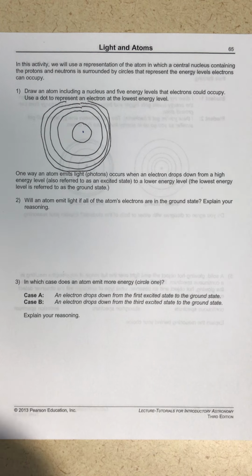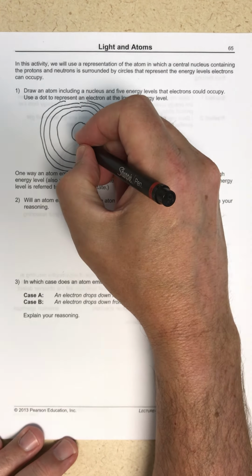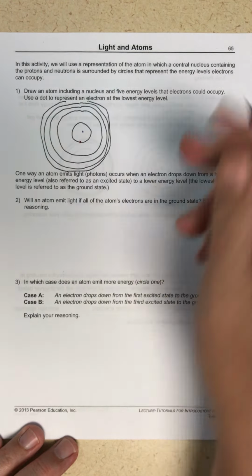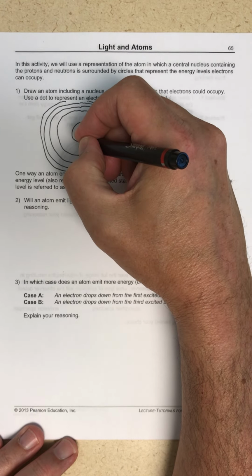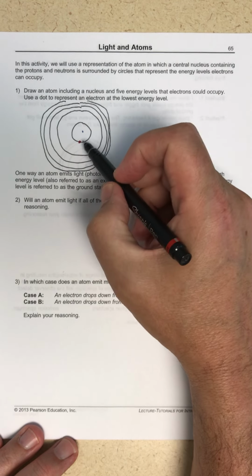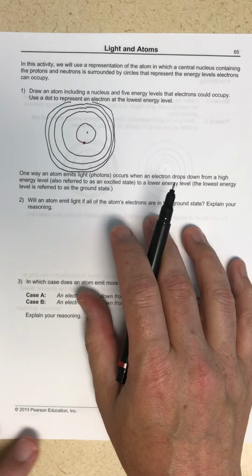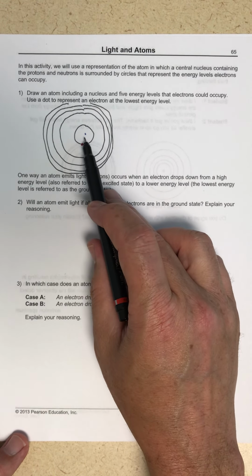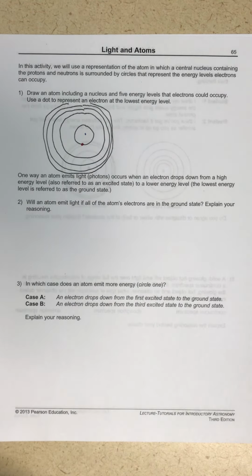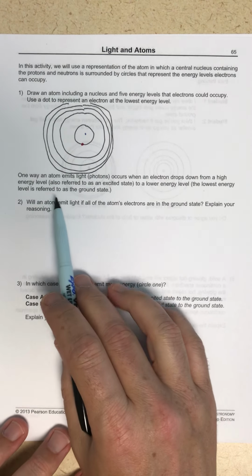All right. And I'm going to put the electron in the lowest energy state. So that is this shell, or orbital, if you're used to hearing those terms, that is closest to the nucleus. That is when it is most tightly bound to the nucleus, and that's the lowest energy.